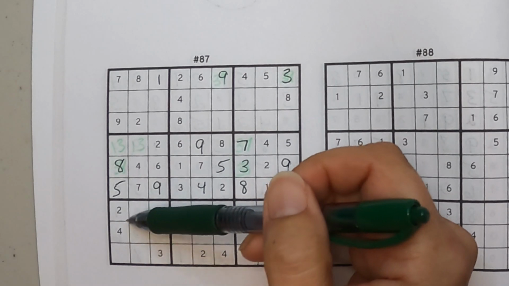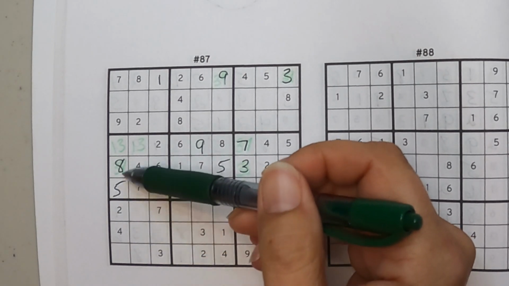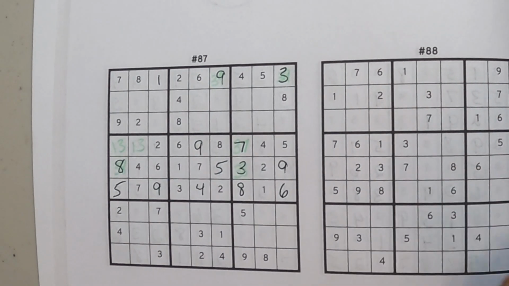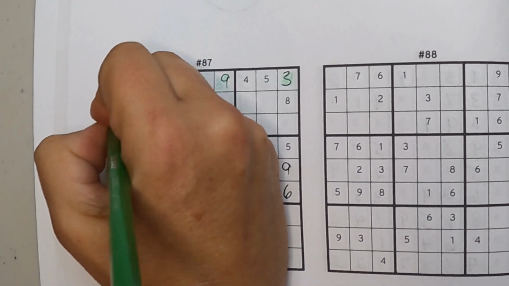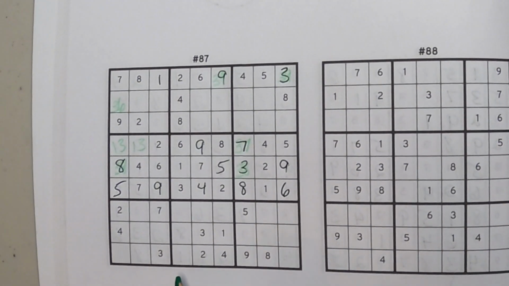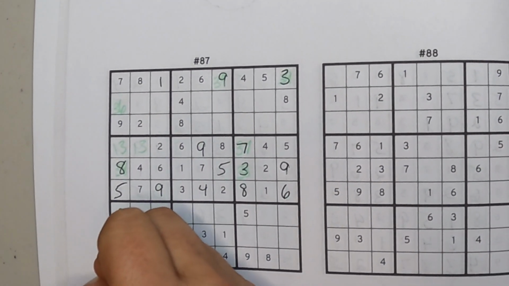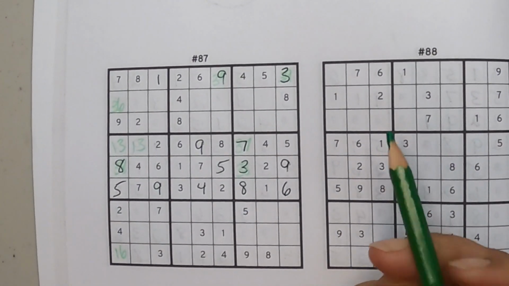For this column now, we're missing 1, 3, and 6. We've got a 1 here, so 3, 6. 3 here, so 1, 6.